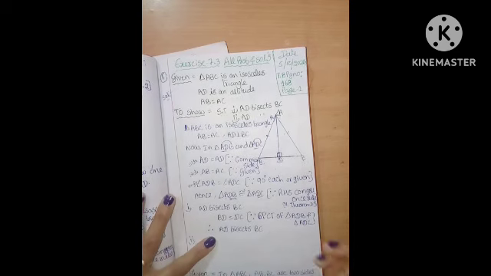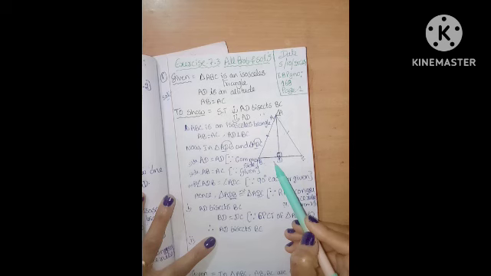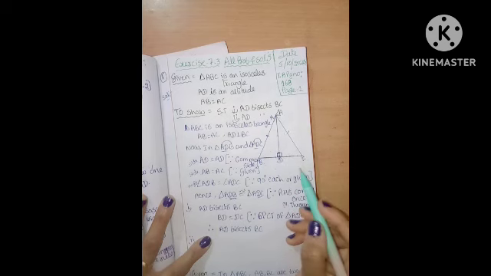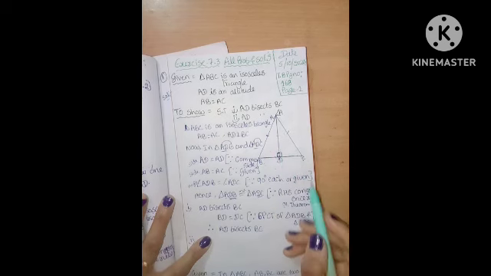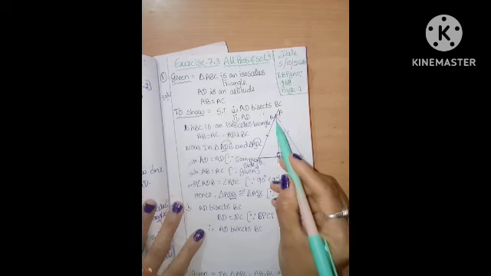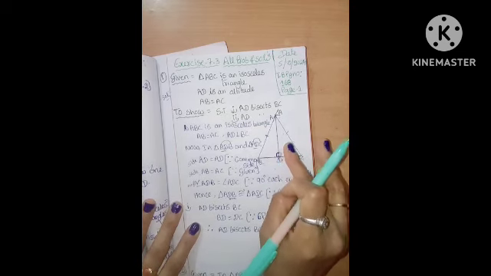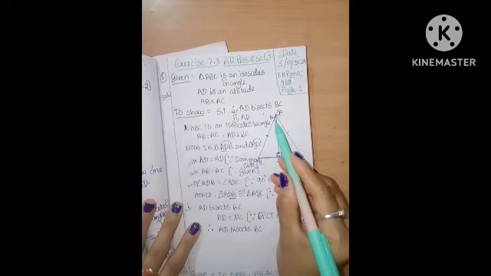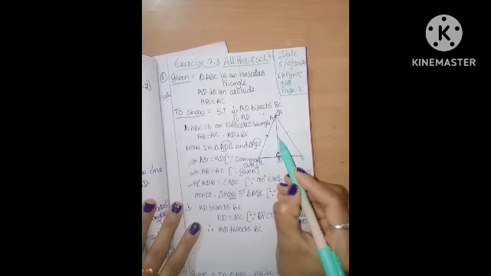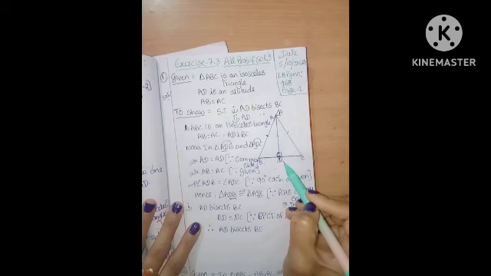Is it correct? Is the RHS rule possible here? Verify the RHS rule once. The SAS rule is not used here. Why is it not used? Because the angle is not included in between these two sides. RHS, is it possible? Yes, possible.